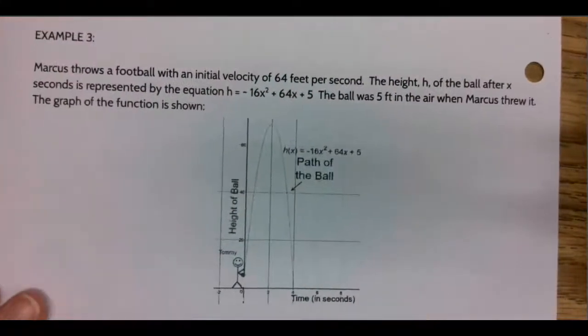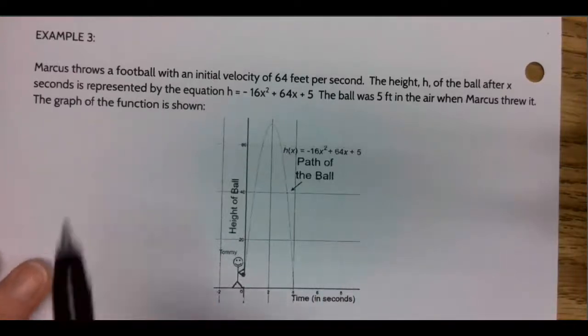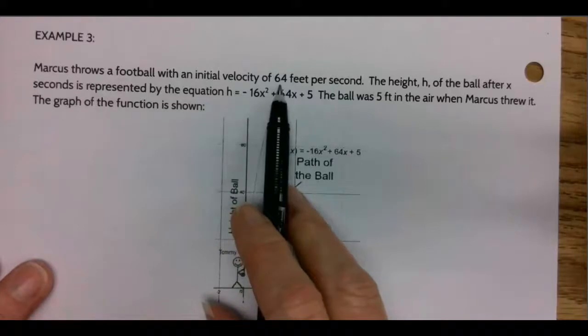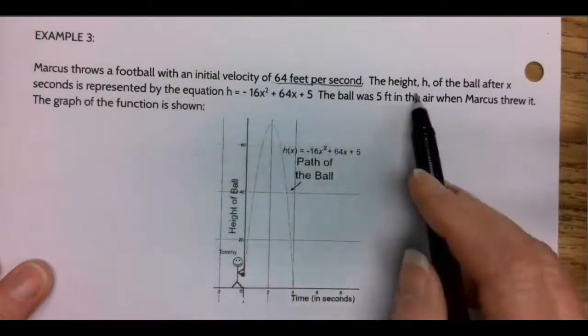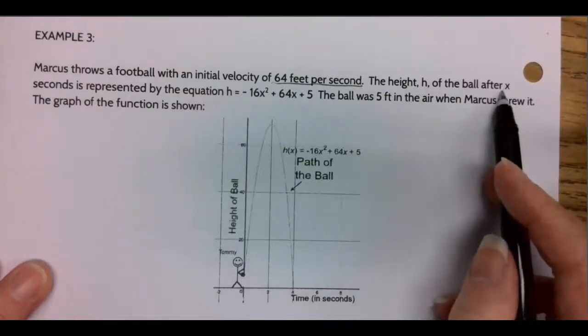Okay, good. Example 3. Oh, you get a picture on this one. This is such a typical physics problem. Oh my gosh, you'll do this so many times. Marcus throws a football with an initial velocity of 64 feet per second. That's a number. We usually use those. The height h of the ball after x seconds.